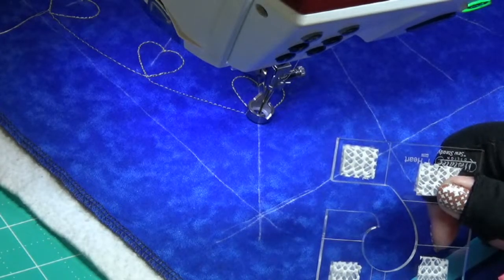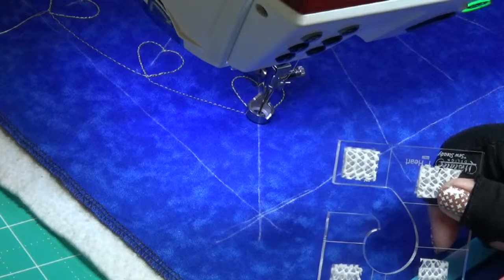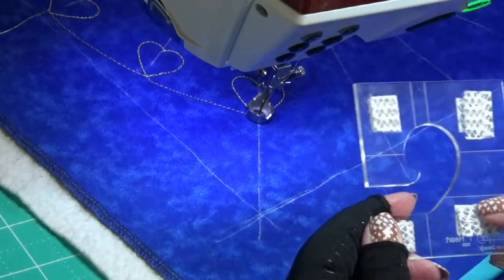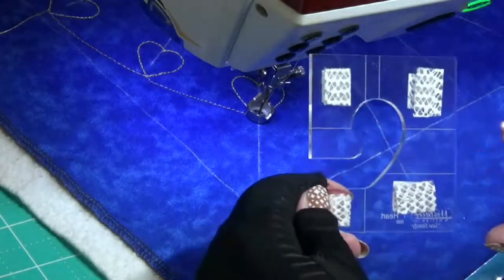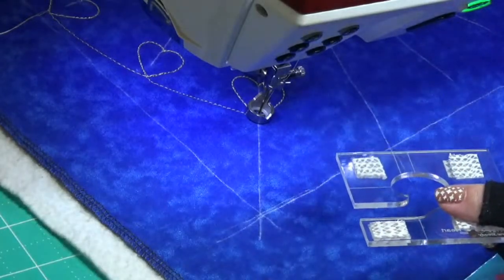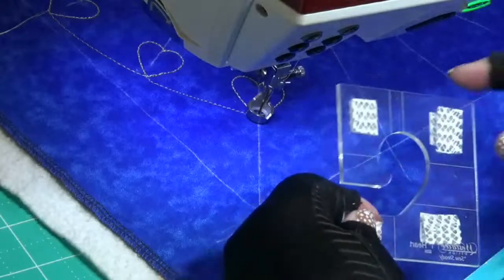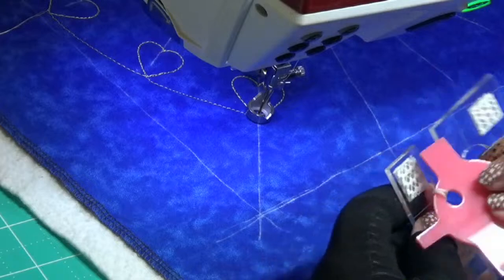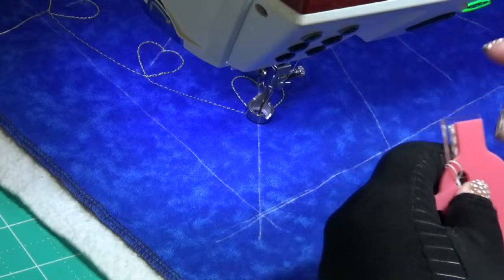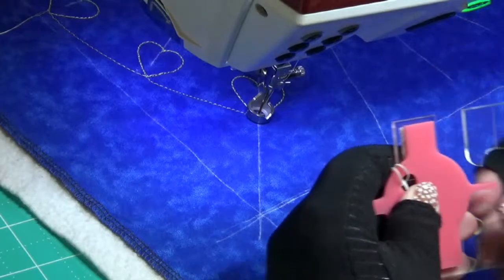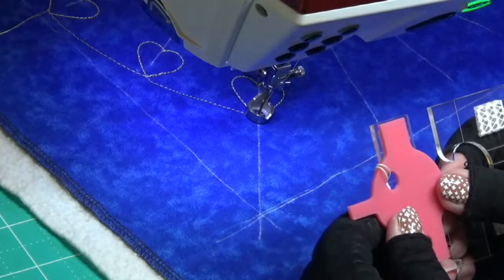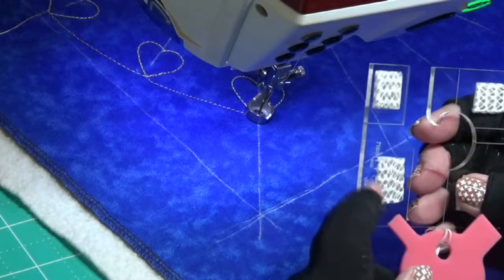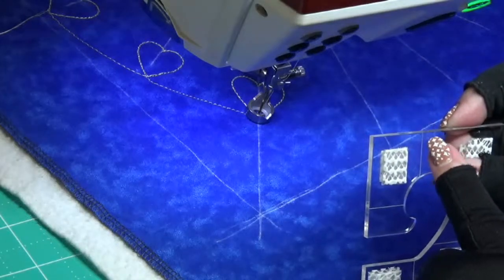Did I have my stable tape on the wrong side? I don't think so. On this particular template, there's stable tape on both sides. So Linda, I don't know if you're talking about the heart template or the jewel template. So anyway, if I take this and compare it to this opening here, it's a little bit more than a 1/2 inch. Maybe it's 3/4 of an inch. This here is a little too short.